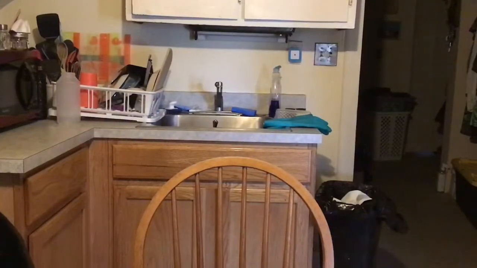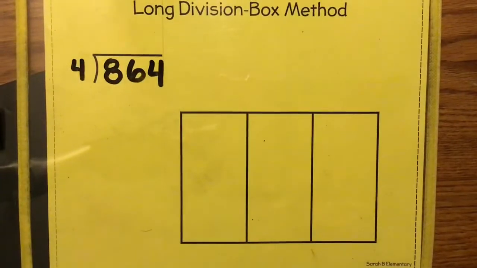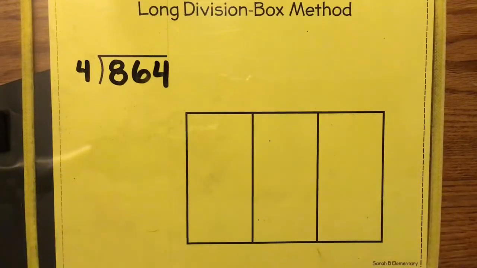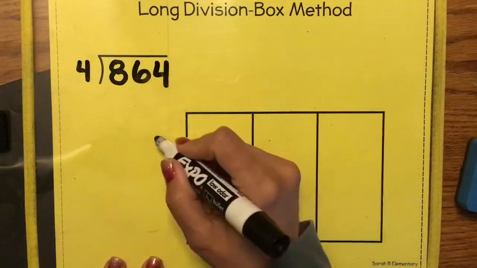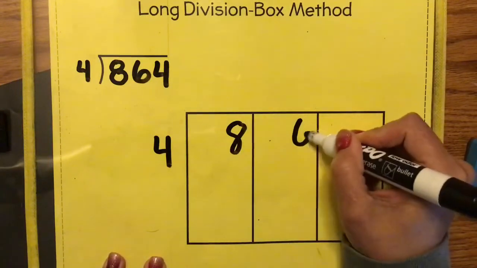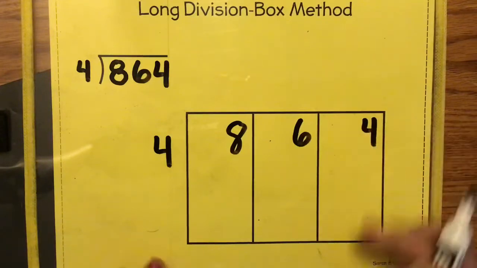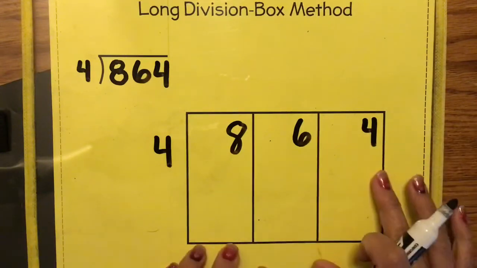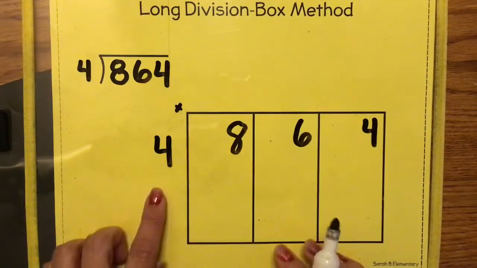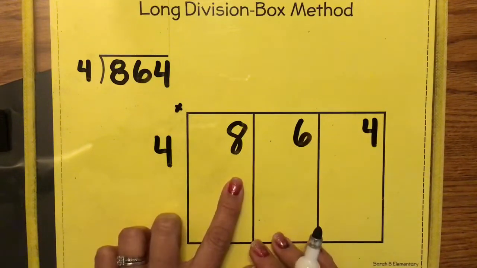Okay, so I'm going to turn the camera so it's down facing our long division box method. So this is what we typically see when we're doing our division. And I'm just going to show you an alternative way to practice your division. So to do this strategy, we put the 4 on the outside, the 8 here, the 6 here, and the 4 here. And it's important that we put the numbers up in the corners like this, and that'll become important in just a moment. So I ask my students, how many 4s can I take out of 8?